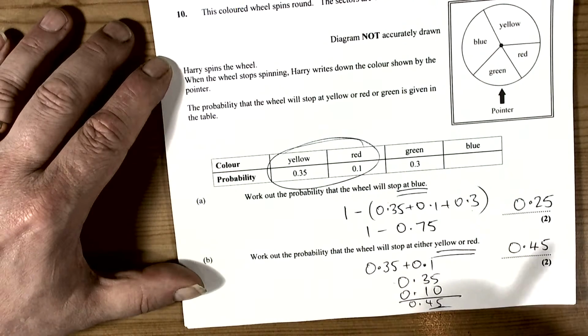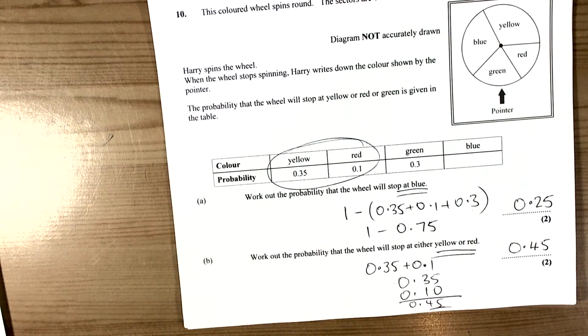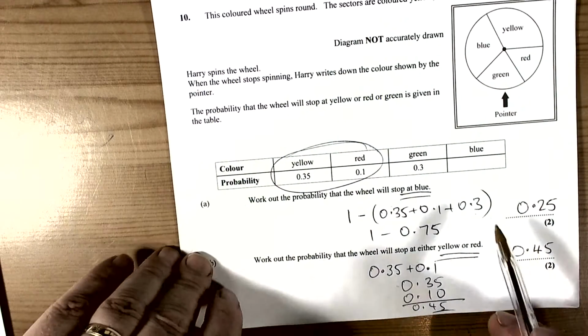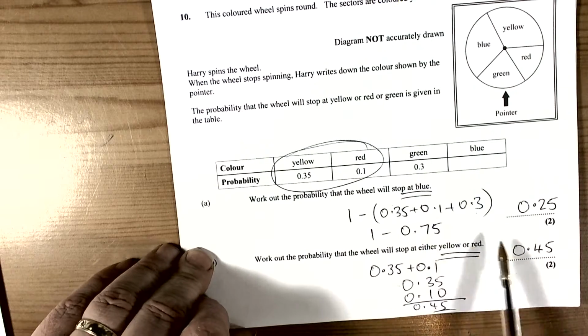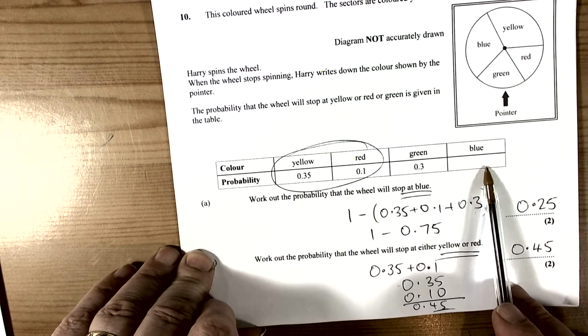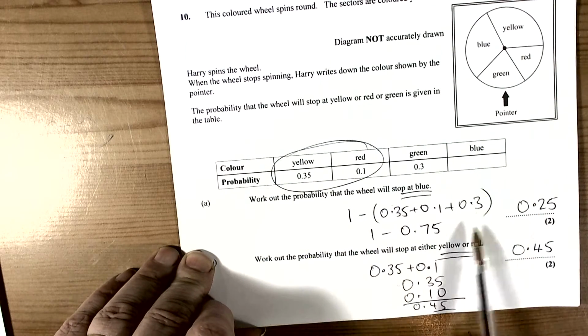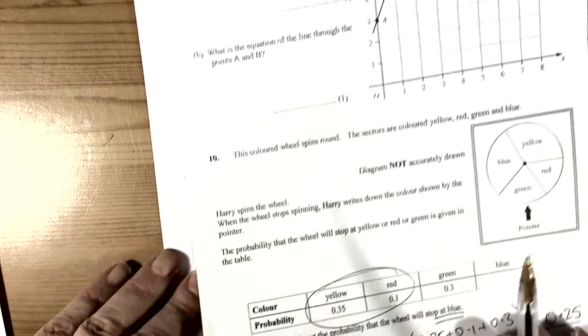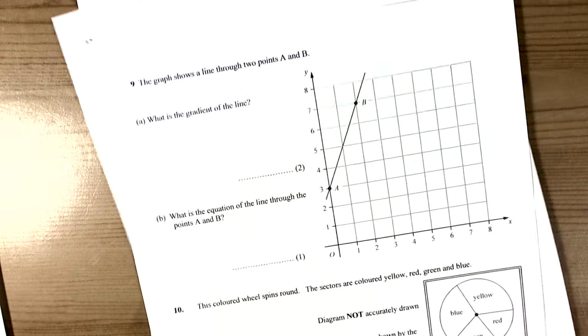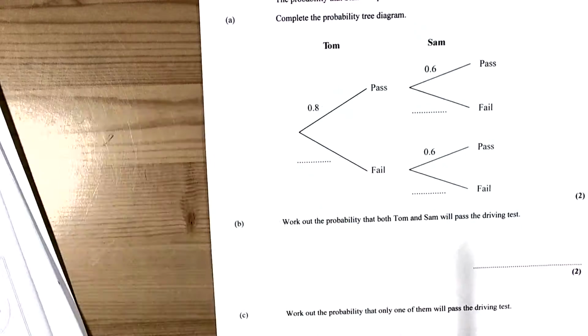Okay, so that's a question involving finding probabilities to do with mutually exclusive outcomes and tables, remembering that if we know all the probabilities, then all the outcomes have to sum up to 1. Okay, so we then moved on to probability through tree diagrams. So let's find that question.